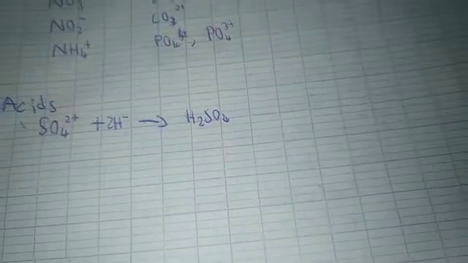So these two react to give us a special kind of acid. Well, it's not special, just that this acid itself has so many uses. This guy's name is sulfate, and this guy is the hydrogen ion.